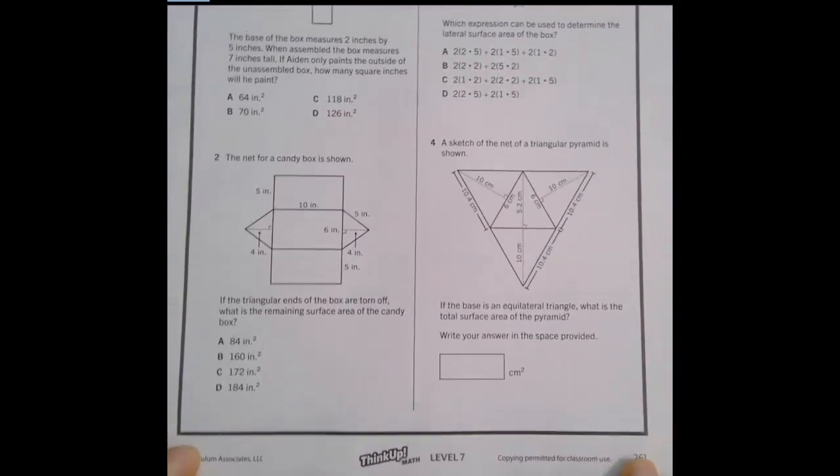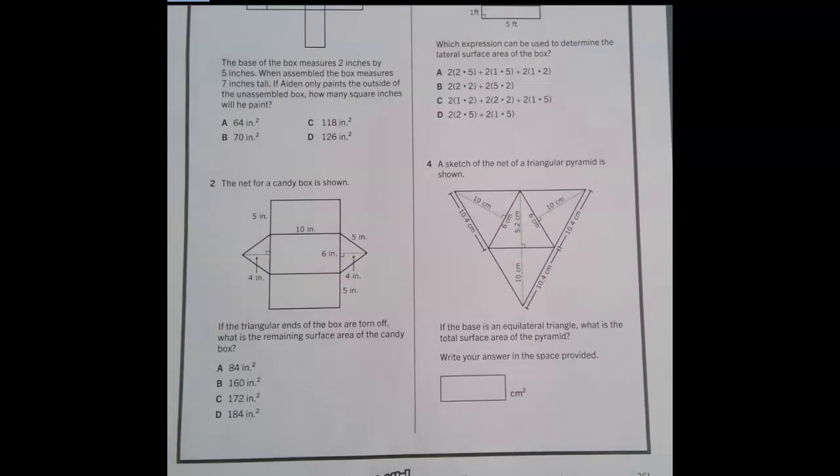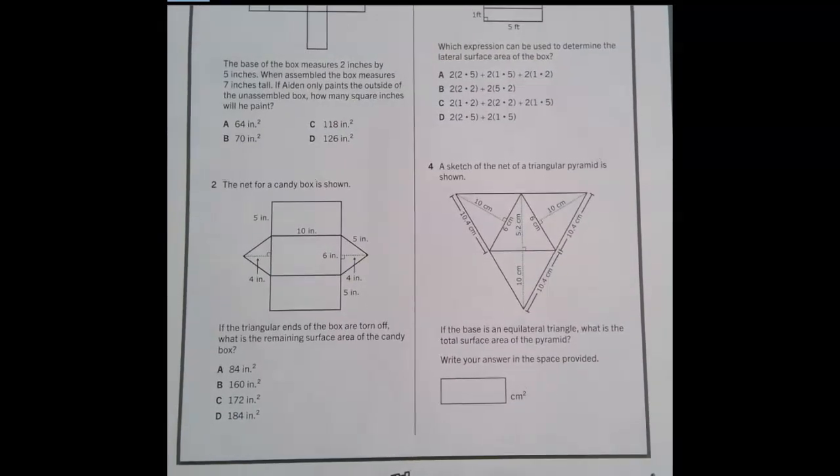Now, I want to look at page 261. I'm trying to hurry up before the announcements come on in about 5 minutes to dismiss you guys.